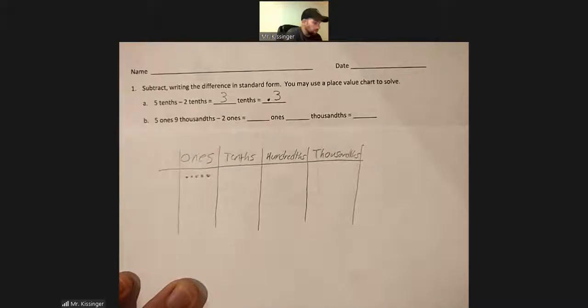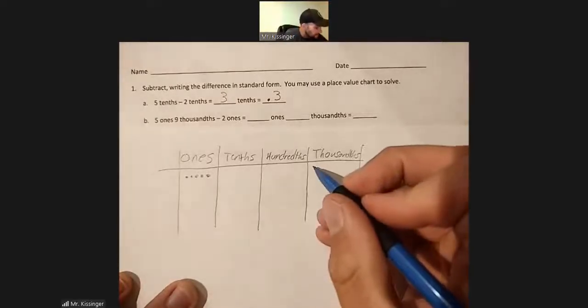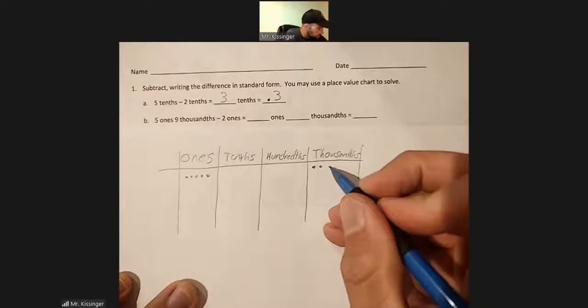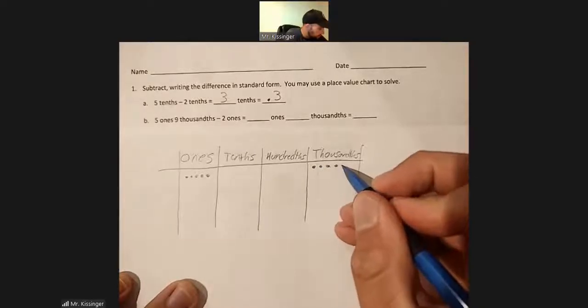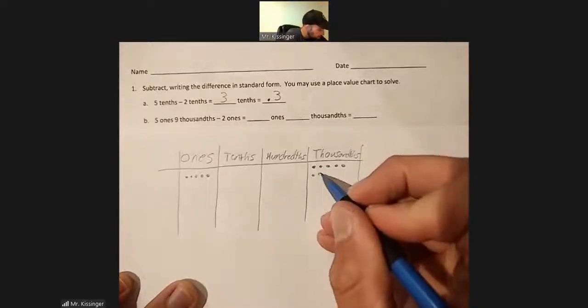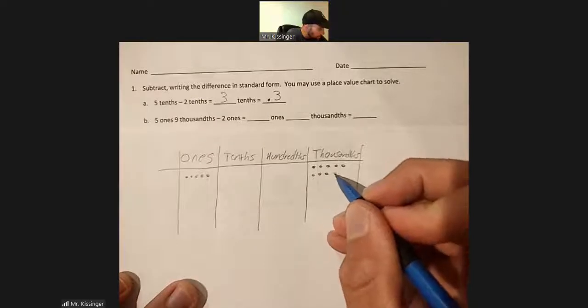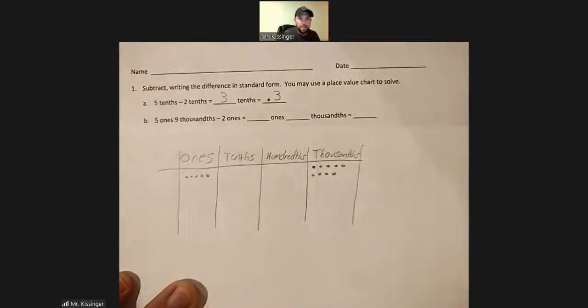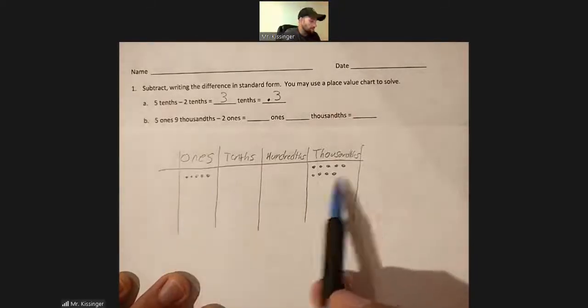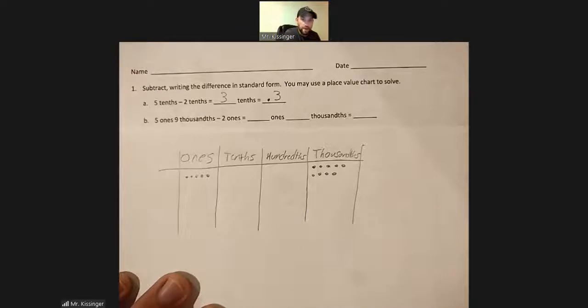How many tenths? We don't have any tenths. How many hundredths? We don't have any hundredths. And then we have 9 thousandths. So 1, 2, 3, 4, 5, 6, 7, 8, 9. When I draw these, I always like to use rows of 5, just so it's easier to count. So I can see there's 5 here, there's 5 here, and then 4 on the bottom. 5 plus 4 is 9.